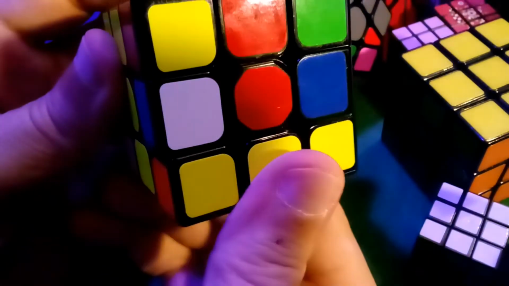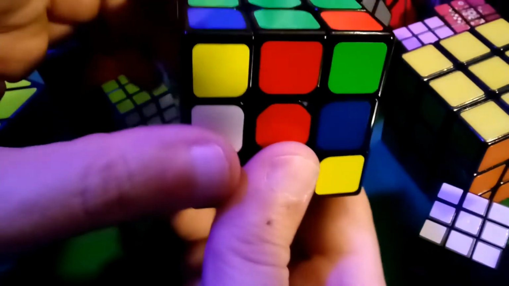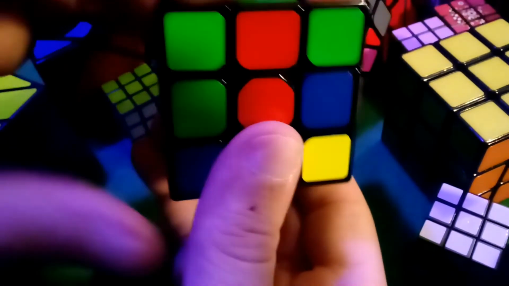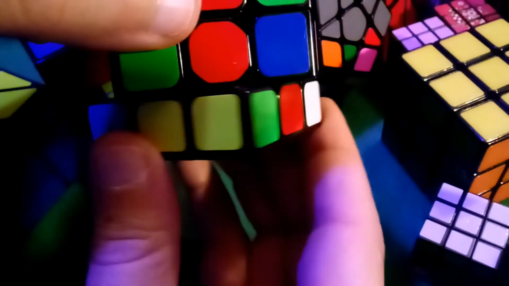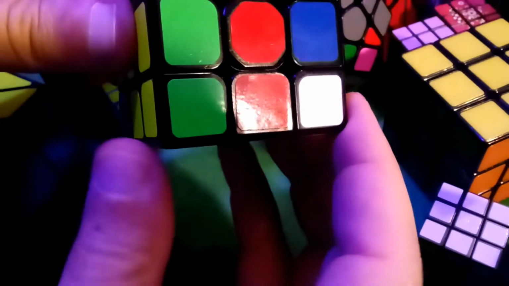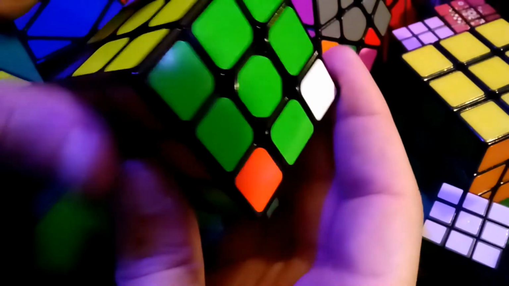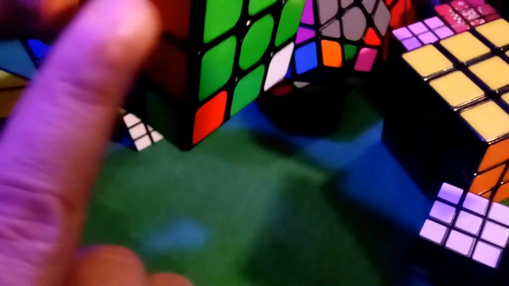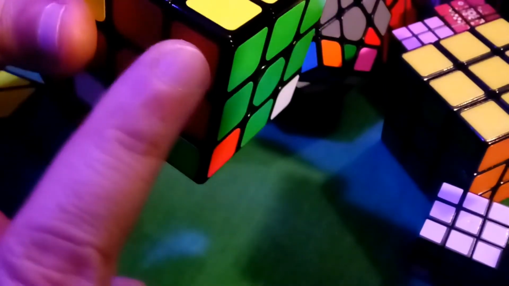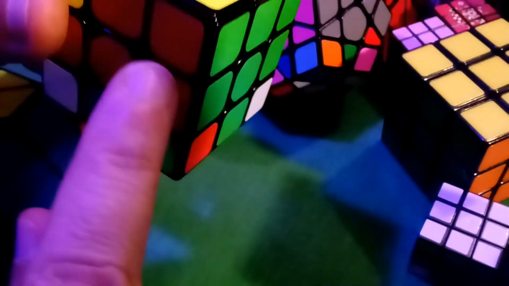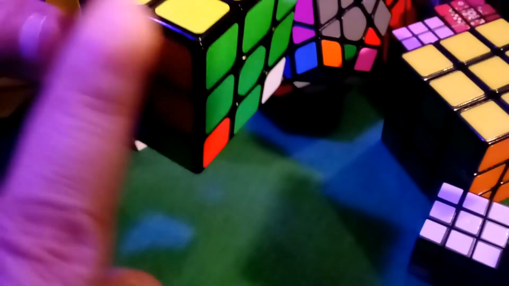So I'm going to swing it over to a protected space, bring this down to collect them, bring this back over. Now they're collected, and when we put this back, there you go. There's an F2L where your first two layers are solved both at the same time. So hopefully that explains it a little bit.